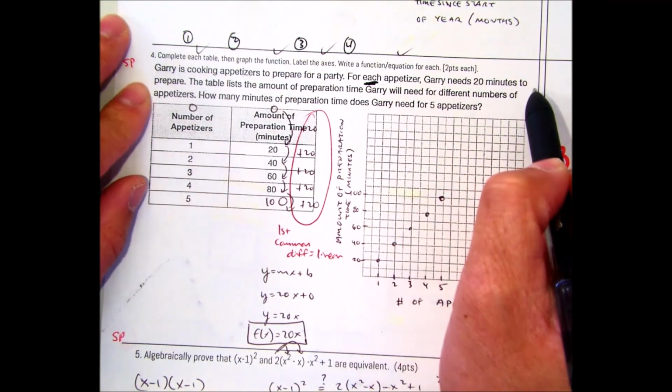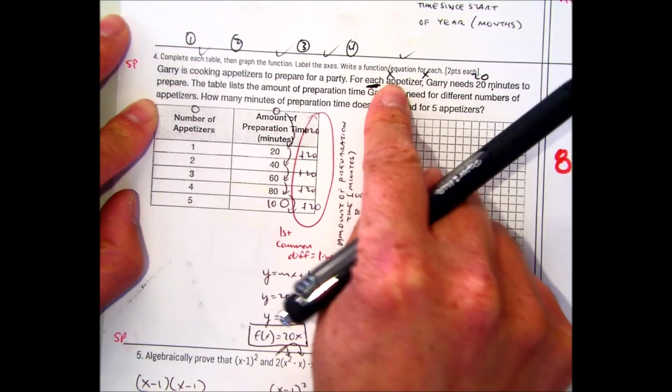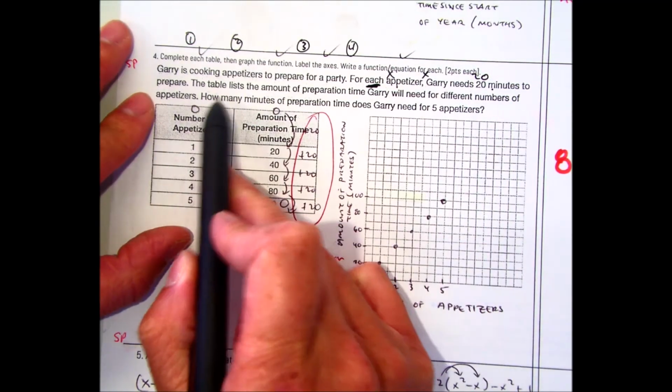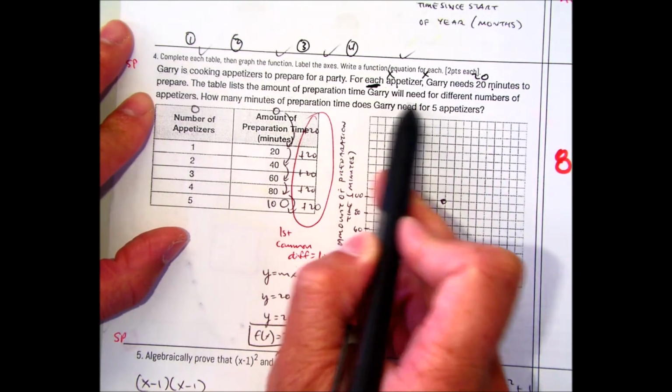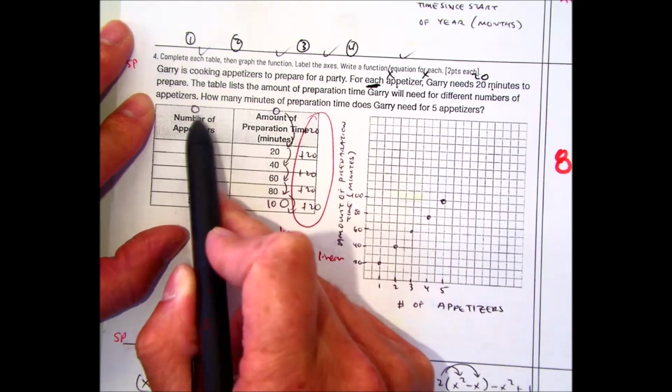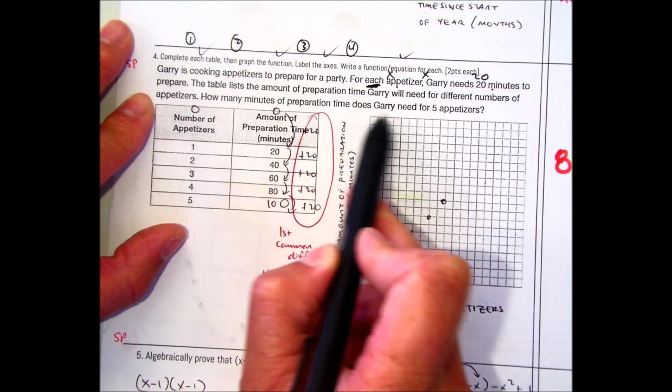Gary needs 20 minutes to prepare. So 20 times every appetizer. 20 times every appetizer, we'll call each appetizer X. So if you put in 2 appetizers, that means he needs 2 times 20, 40 minutes, right? And that's what the table says. The table lists the amount of preparation time Gary will need for different numbers of appetizers. How many minutes of preparation does Gary need for 5 appetizers?